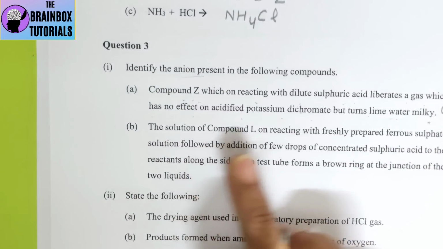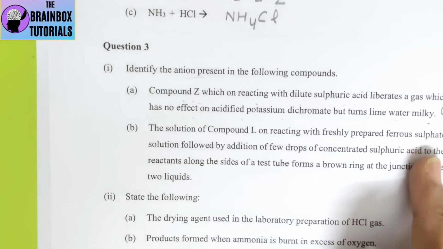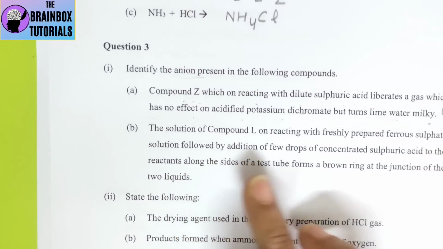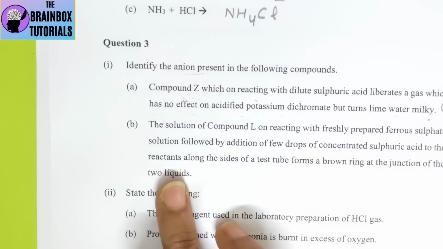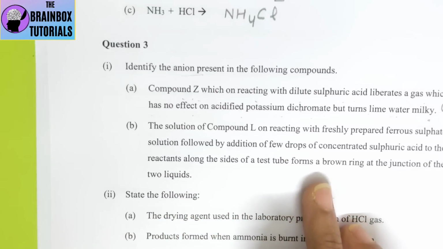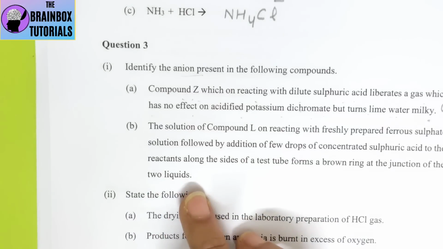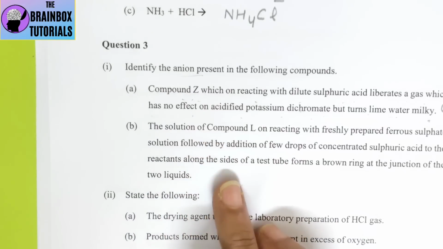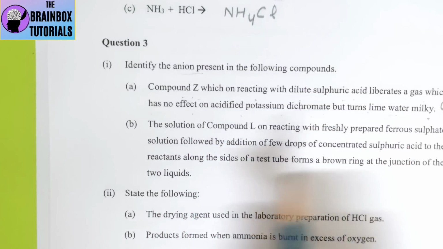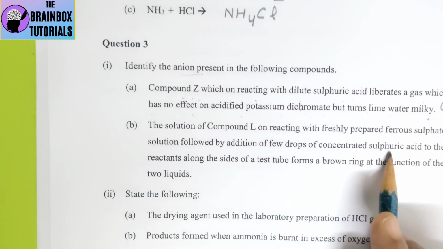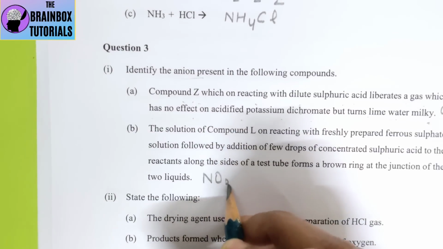Number B, the solution of compound L on reacting with freshly prepared ferrous sulfate solution followed by addition of few drops of concentrated sulfuric acid to the reactants along the sides of a test tube forms a brown ring at the junction of the two liquids. So this is from brown ring test. So which compound is added with ferrous sulfate and concentrated sulfuric acid, that is HNO3. So the anion present is nitrate, NO3.